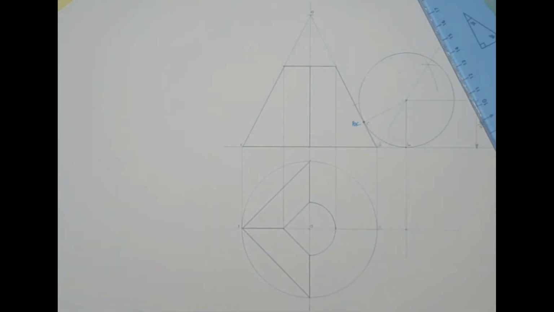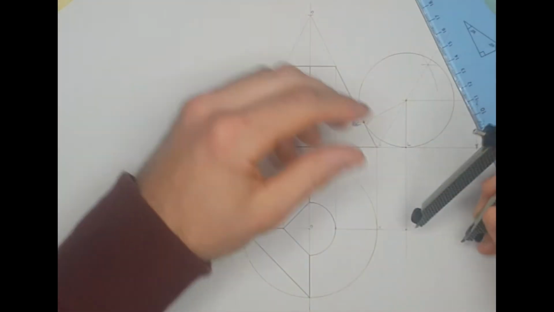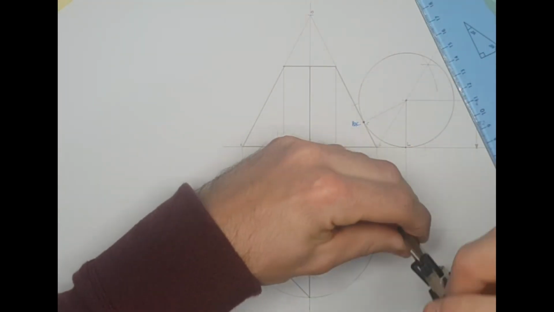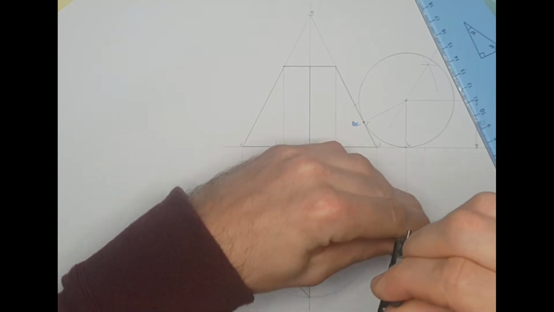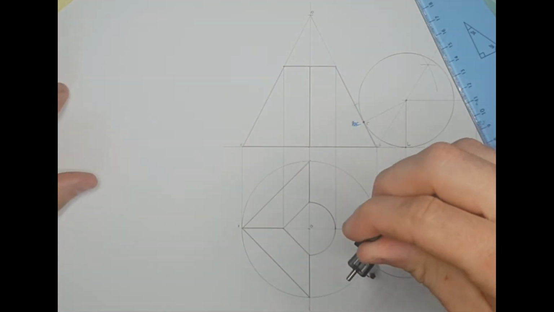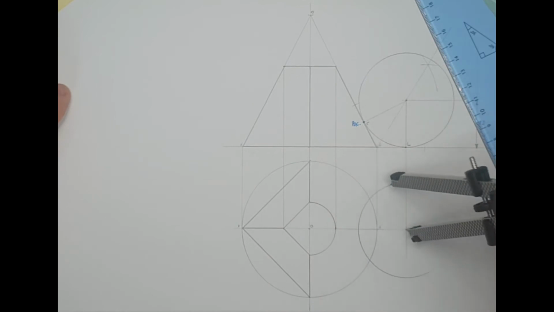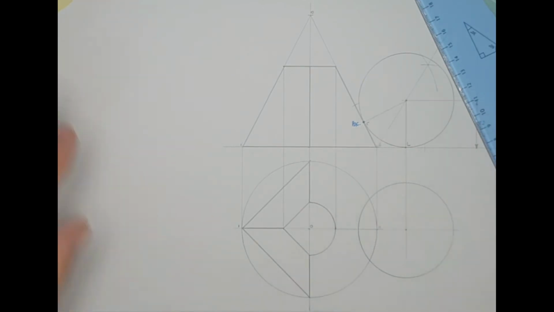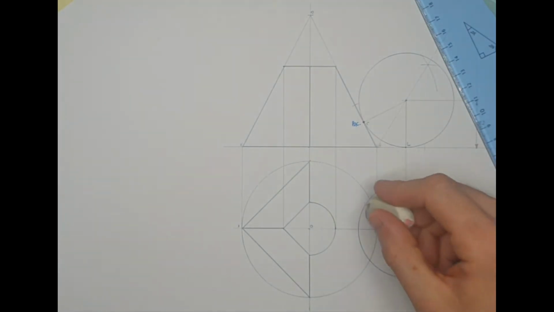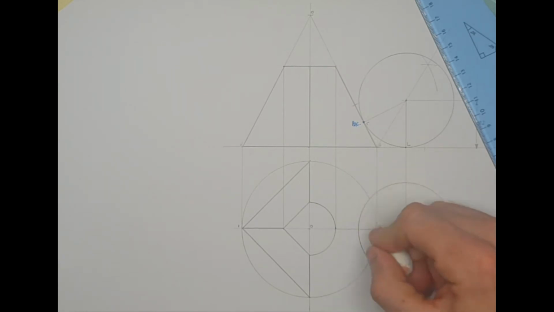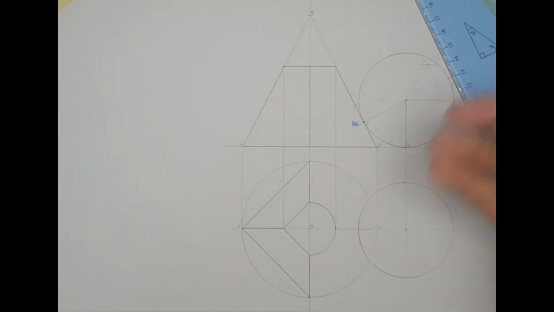I didn't change the setting of my compass from when I did the elevation, so I'm going to drop the compass down and I'm going to draw that sphere. So where is the sphere? Is the sphere solid? Yes, it is. It overshadows, it goes in over the base of that cone, and there we have it. That's the sphere. I'm going to just take a little bit of the weight off the cone right there.